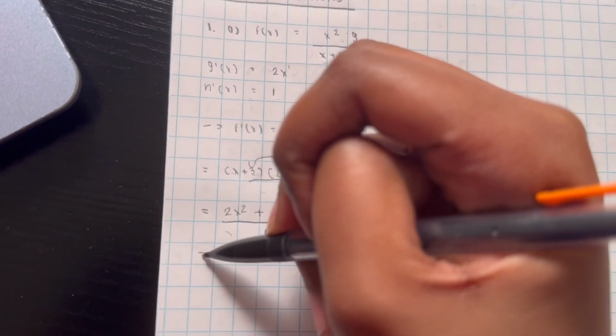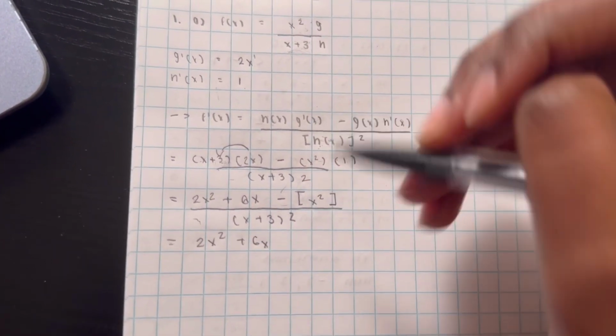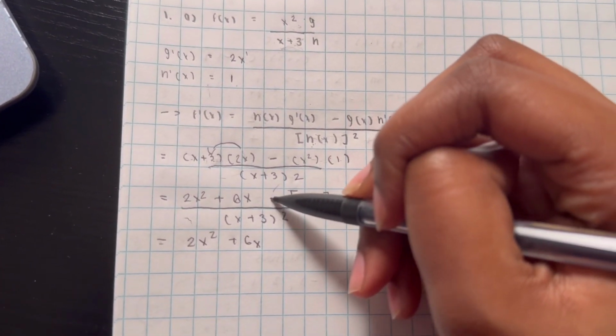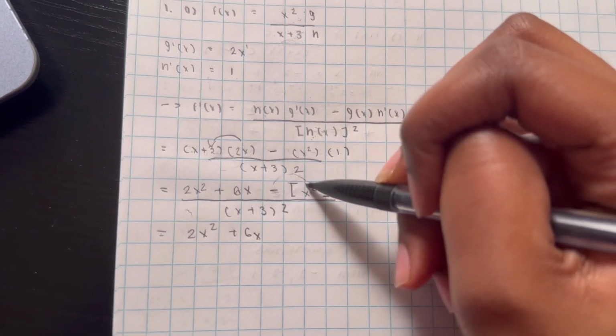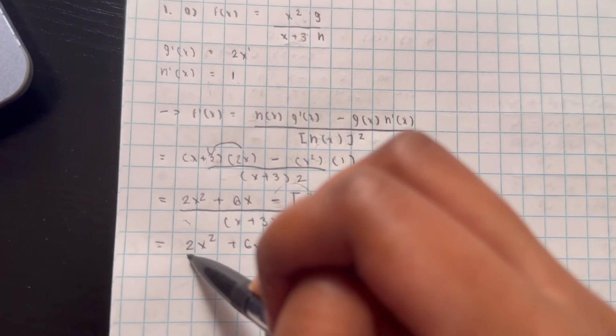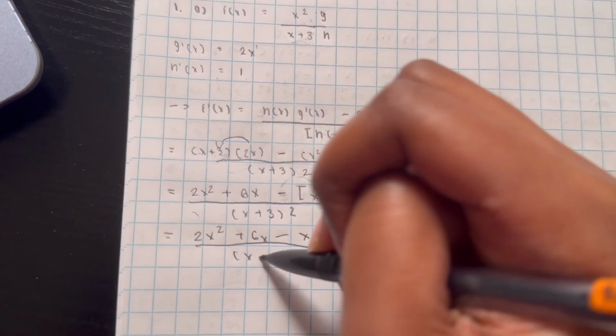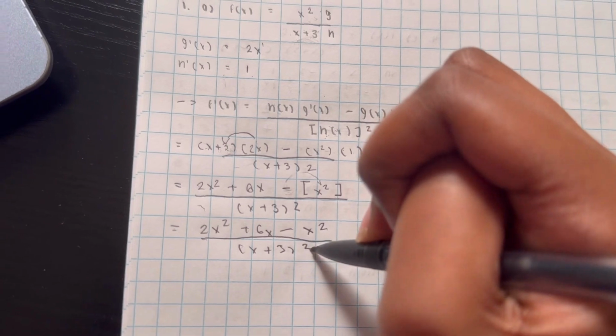Next, you just continue moving. So 2x squared plus 6x, we're not going to solve yet. And then apply the subtraction sign to the bracket. So it's just going to be minus x squared over, again, your denominator, again with my very messy handwriting, but it is very hard to film.